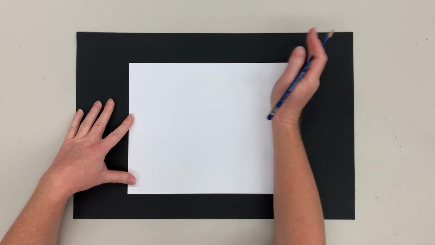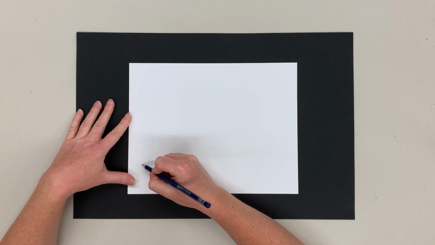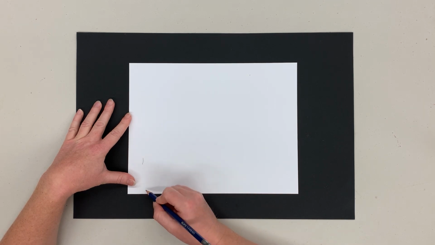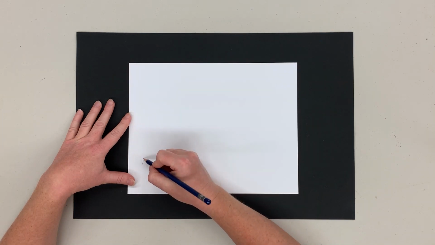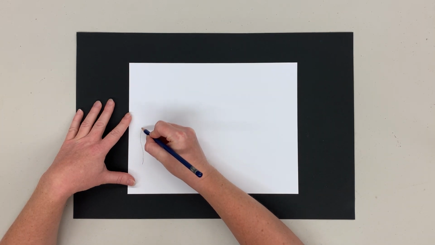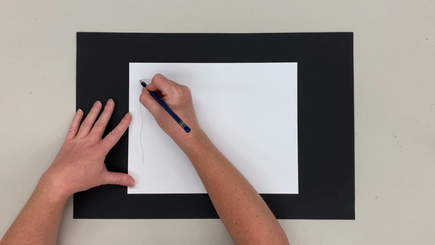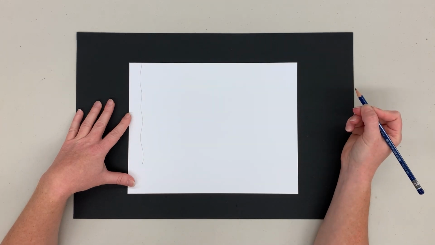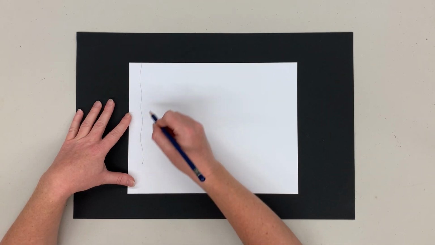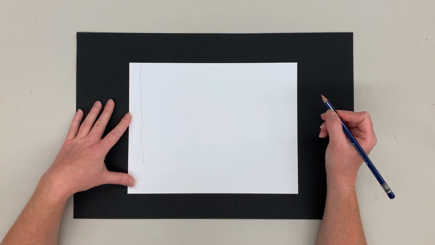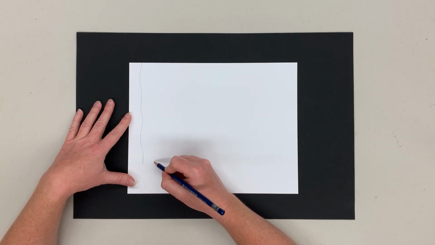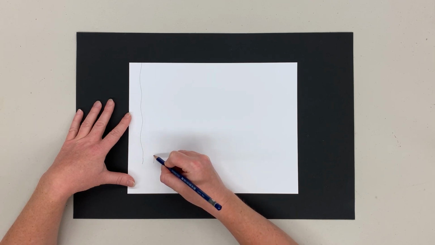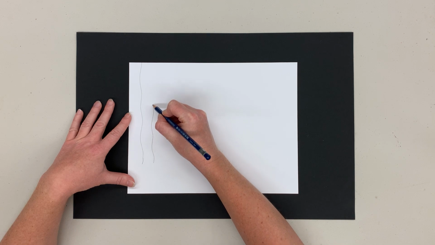Okay, so a birch tree is kind of straight, but not perfect. So I'm going to start not quite at the bottom, because none of my trees are going to touch the bottom, but they're all going to touch the top. And I'm going to make kind of an imperfect line, okay? It's a little bit wiggly. It's not necessarily wavy, but it's a little bit wiggly. Okay, that's one side of my tree trunk. And I'm going to do the other side.